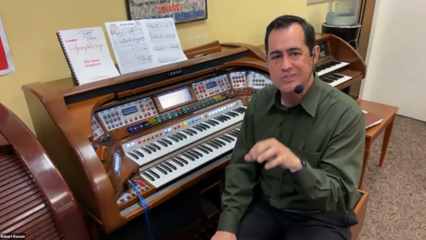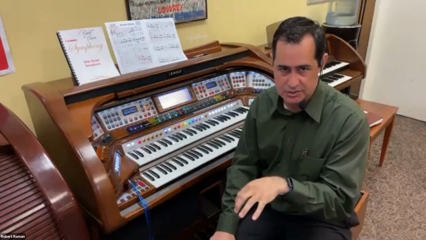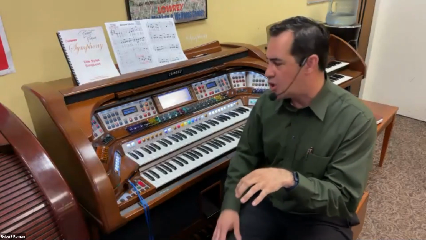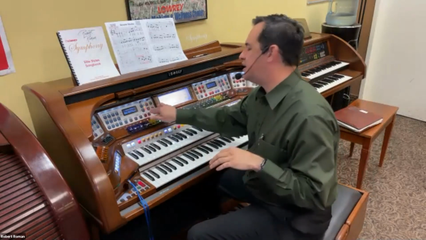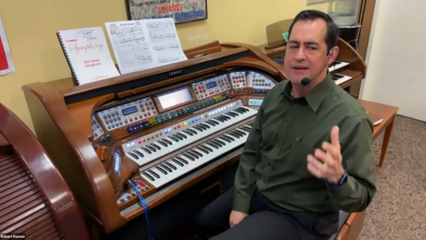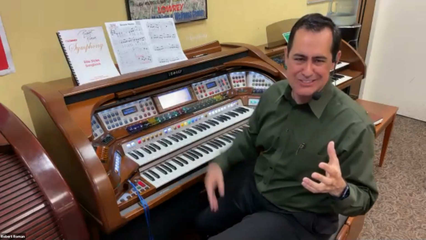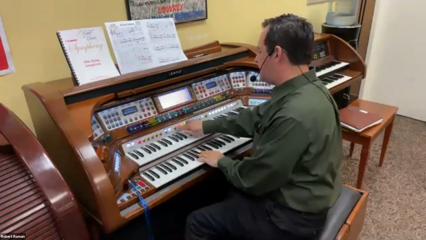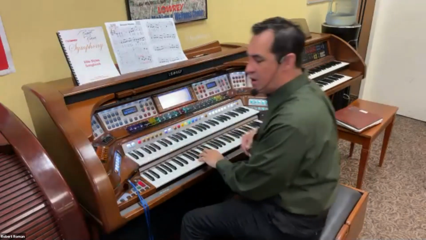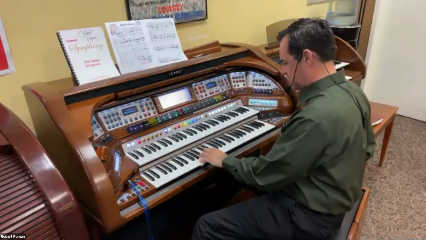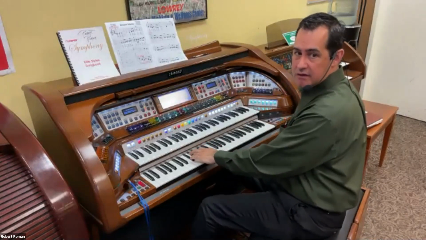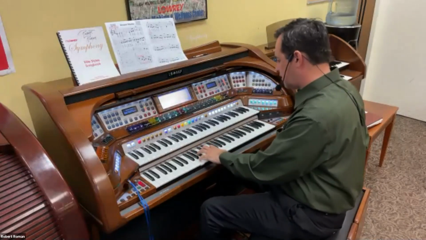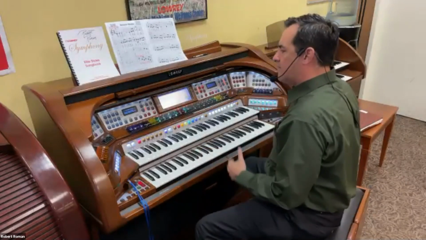The left-hand chord years ago for organists was designed to be the accompaniment. Years ago, people didn't have backgrounds, so an organist, when they played, had to do the accompaniment. Watch this. Now I'm playing it manually, like a piano. Okay, now that's the accompaniment.